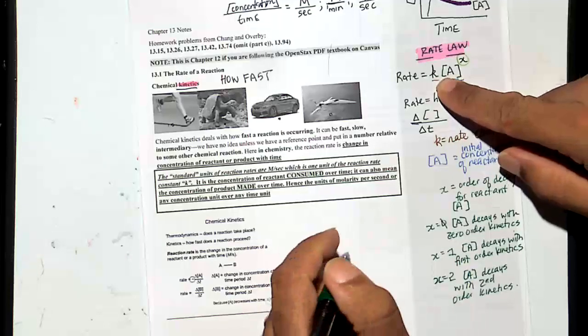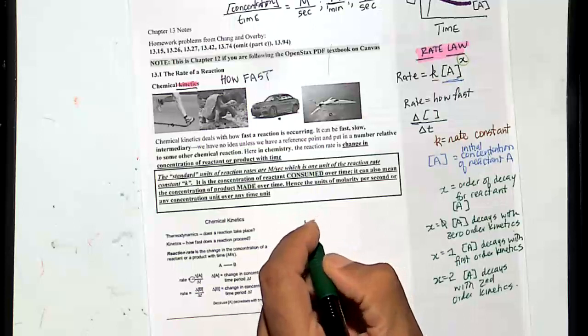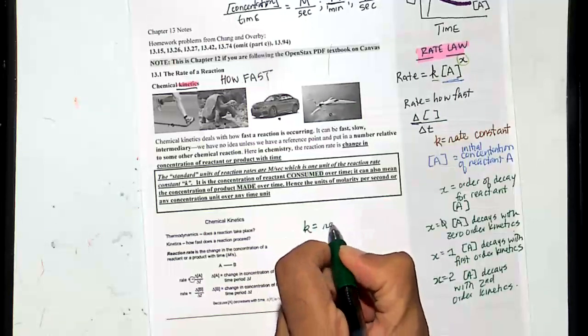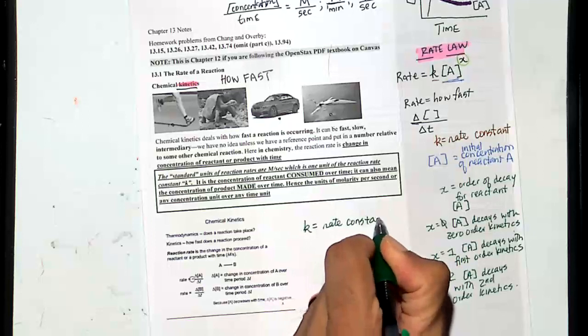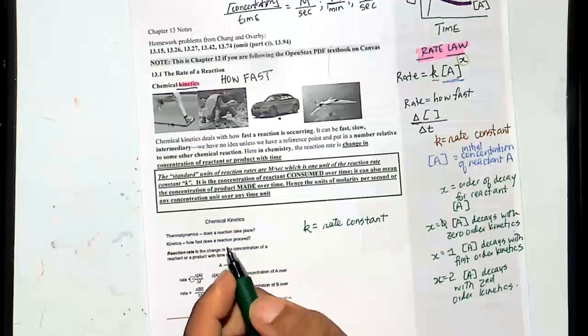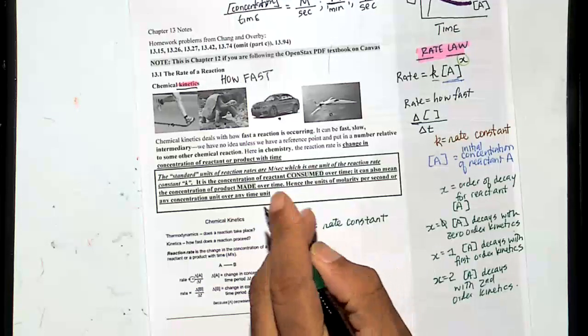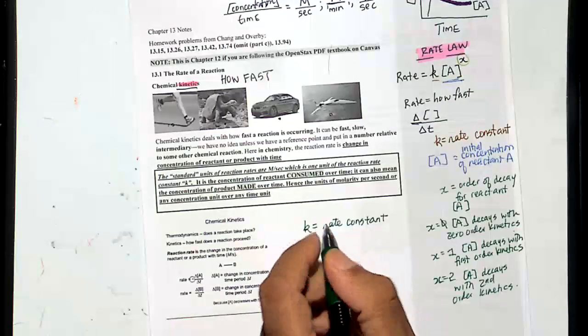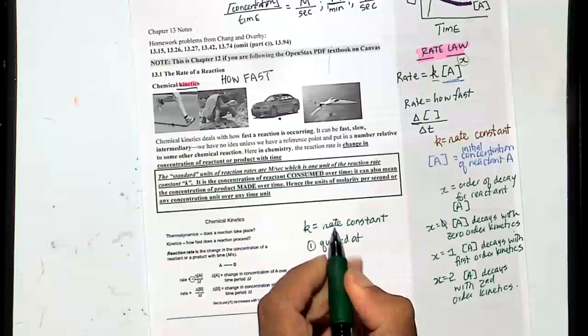All right, let me give you some terms about K here. Okay, this K is lowercase and it means rate constant, I'm sorry. Okay. And it's quoted at a specific temperature. Okay, some qualities of this rate constant. So, okay, it's quoted at a specific temperature.